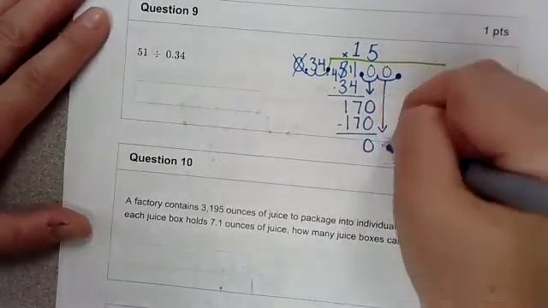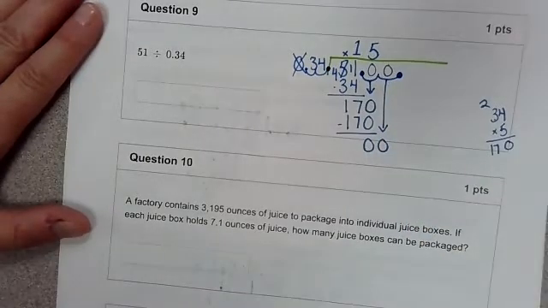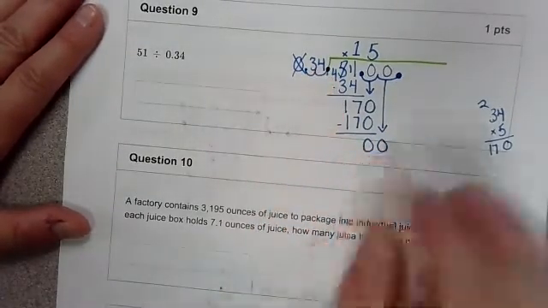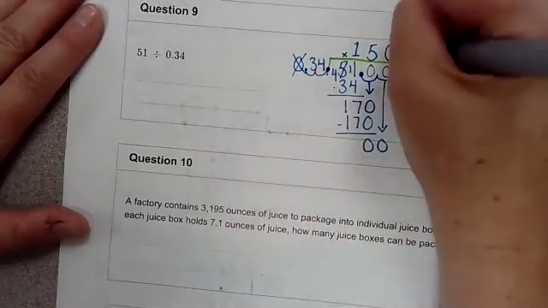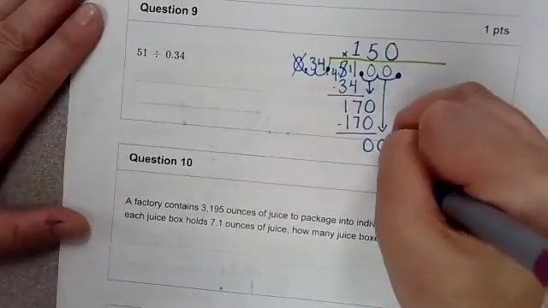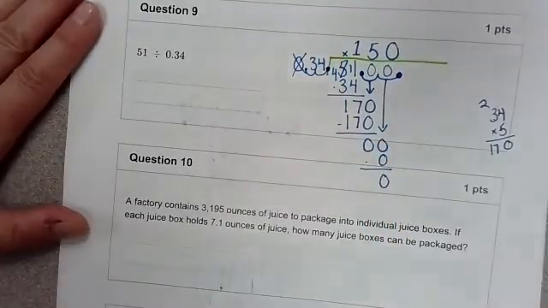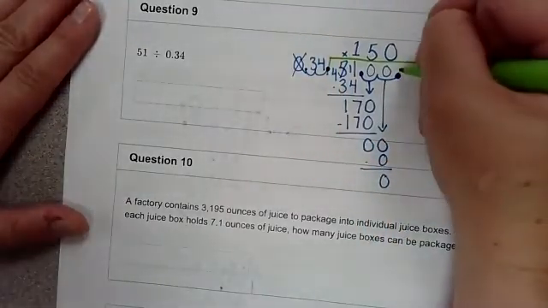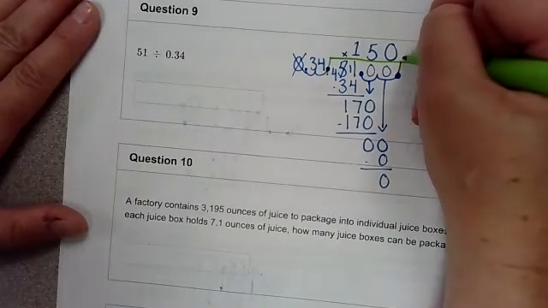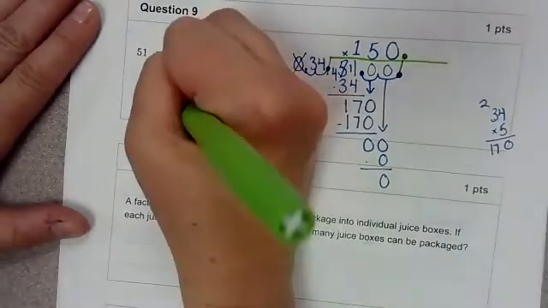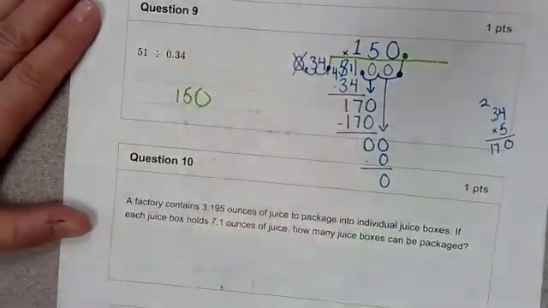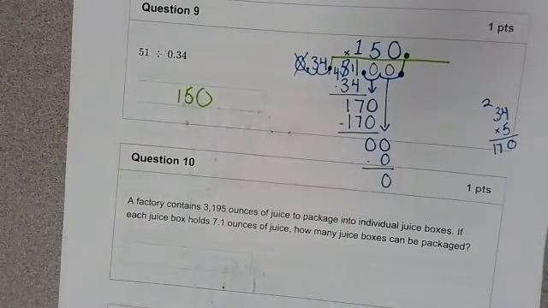Bring this down. And if you bring it down from upstairs, you got to play with it. How many 34s are in 0? There are 0. 0 times 34 is 0. Subtract, you get a 0. Last thing, take your decimal on an elevator ride. Bing, bing, bing, bing, bing. Bing! Your answer is 150. Miss Ross, do I got to put in the decimal? Nope.